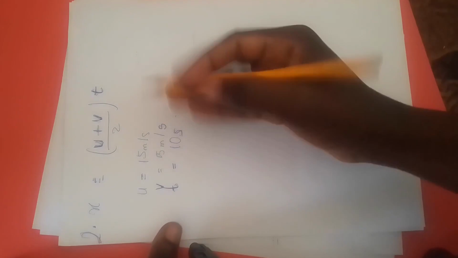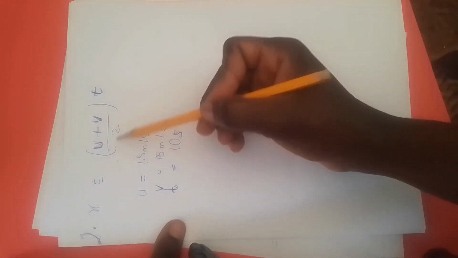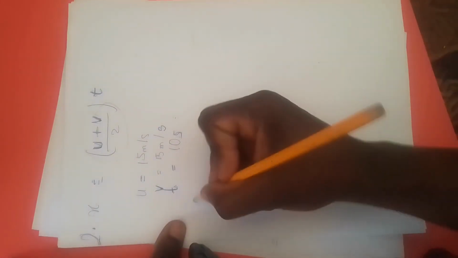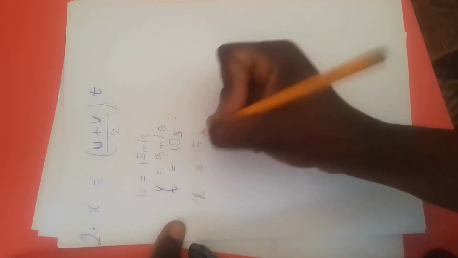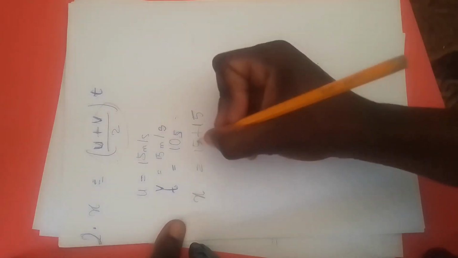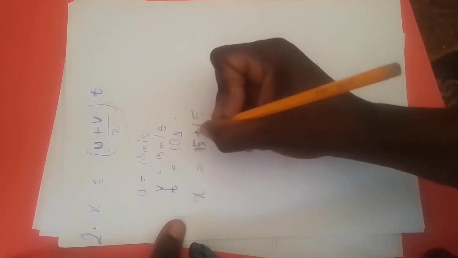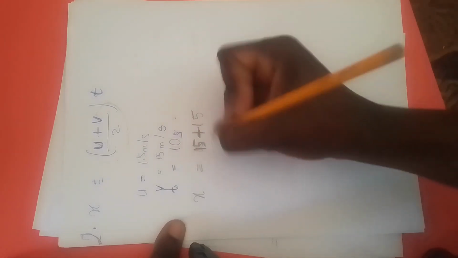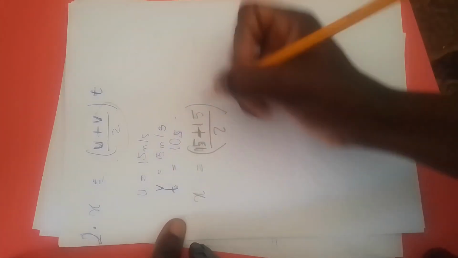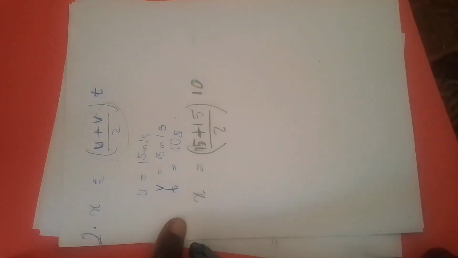This is a very, very easy and straightforward question, right? So x, displacement, is equal to u plus v over 2 times t, which is the average velocity. So x is equal to 15 plus 15 over 2, times 10, which is the time.